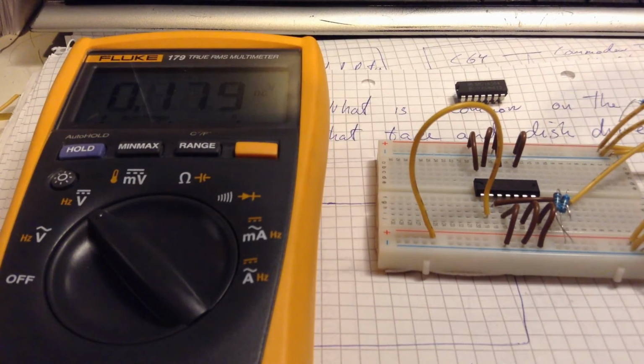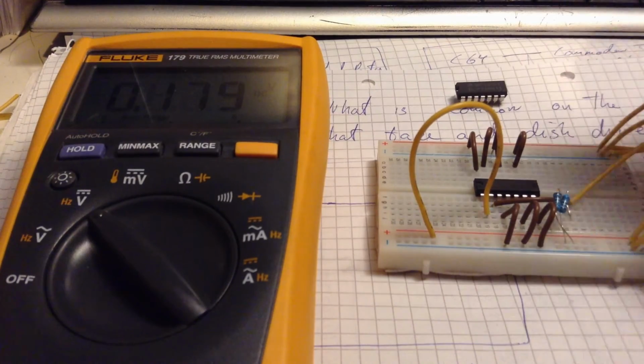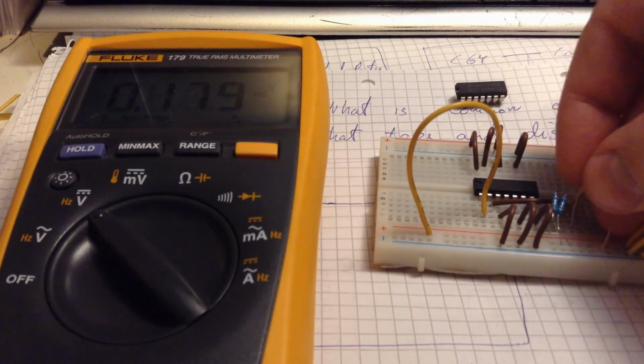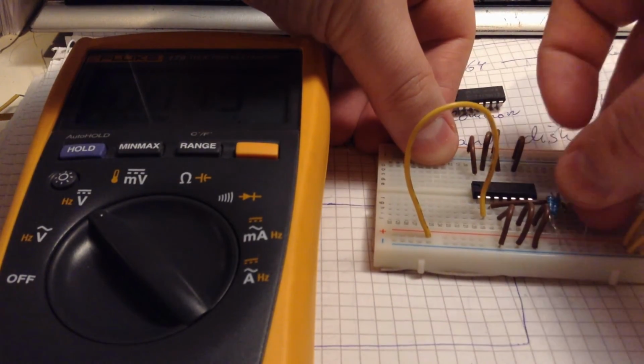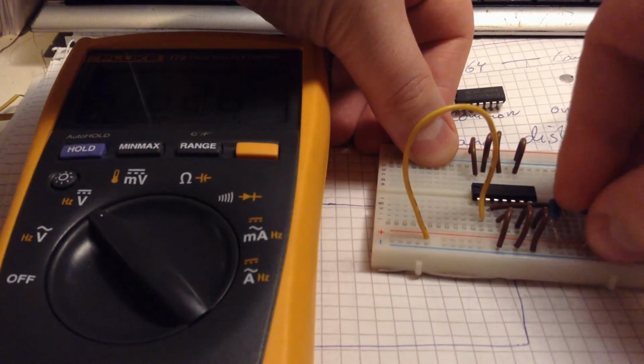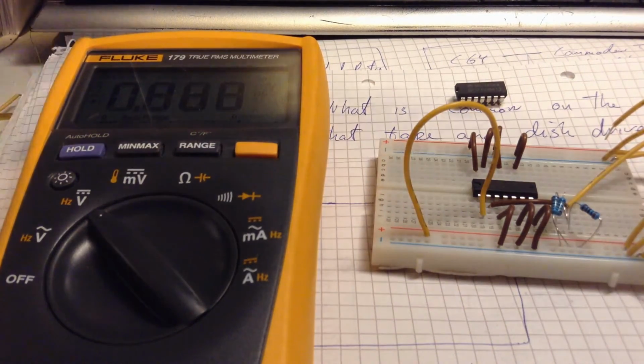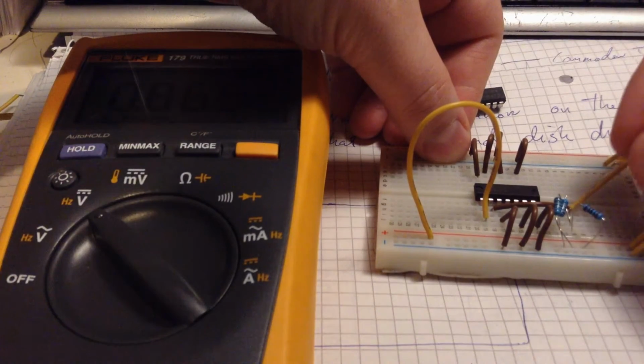So let's add 1 kilo ohm as if we attach the disk drive. So I connect it to the output and then the other end to the 5 volt as a pull-up. So 0.9 volt. Alright, it works, it's within spec. It's not particularly good, but it's holding the line low.